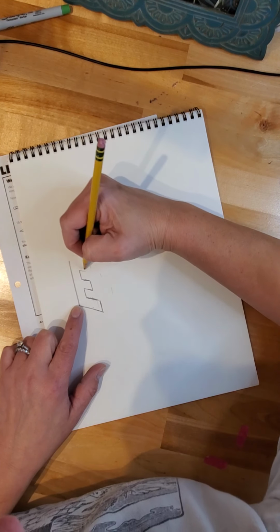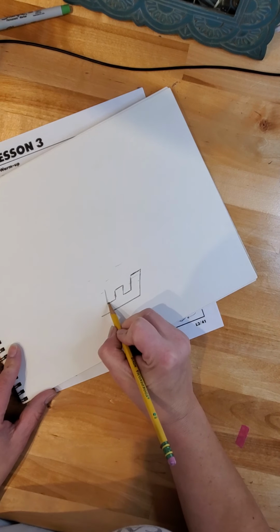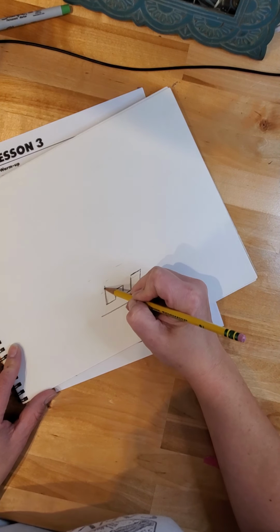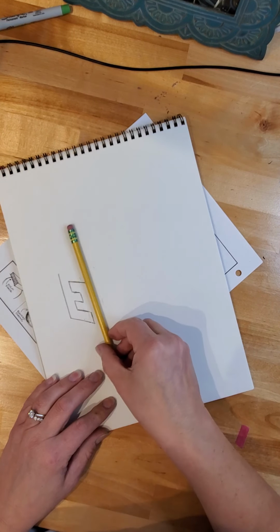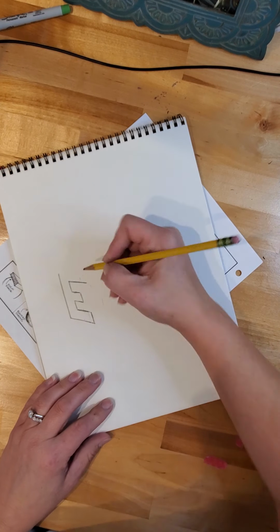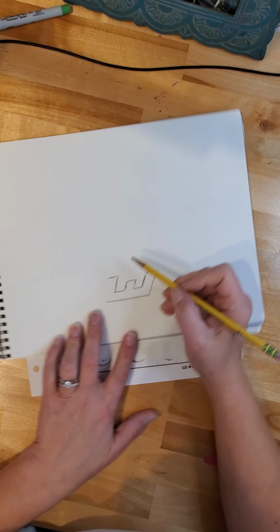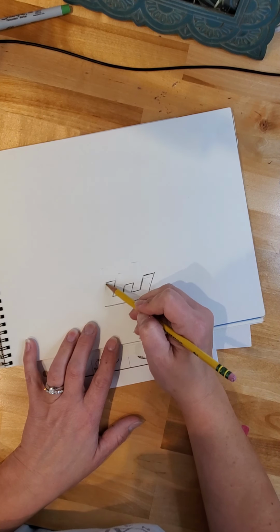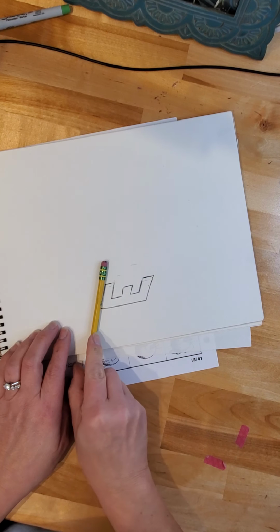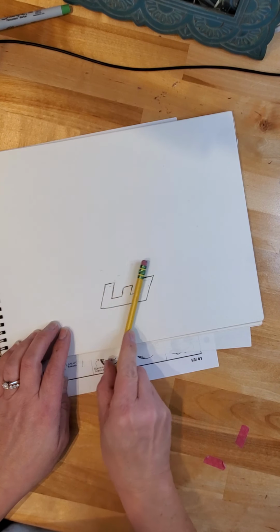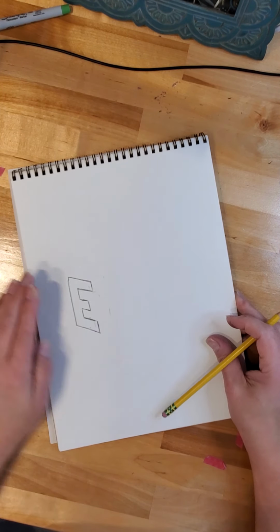And then again, this is where I have to turn my paper to make sure that everything's lined up because it's not. There we go. And then I'm going to make sure that these are the same. So this should end about here. And then again, I'm going to turn my paper just so that I can see. I really want to make sure that all of these lines are parallel. They're all kind of traveling in the same direction. All right, so I have the left side of the E done.